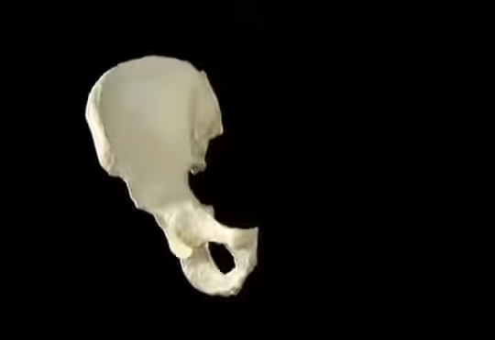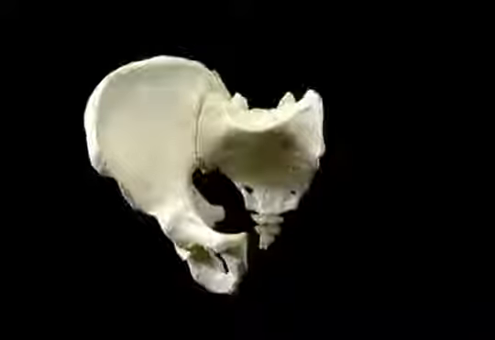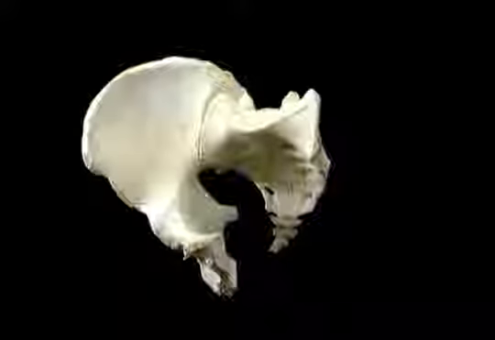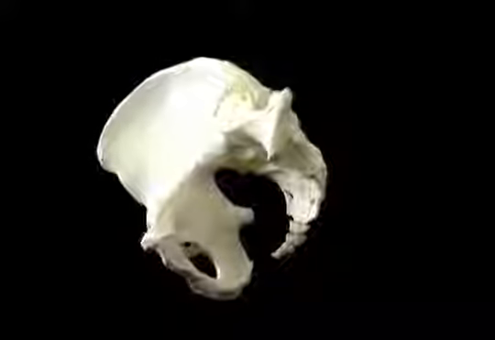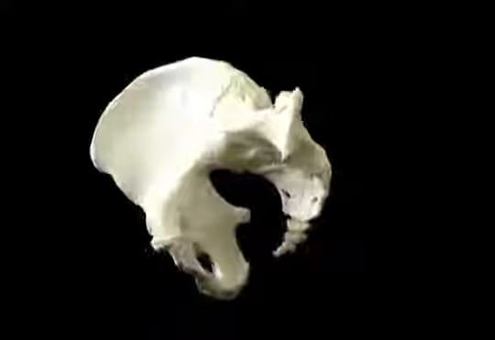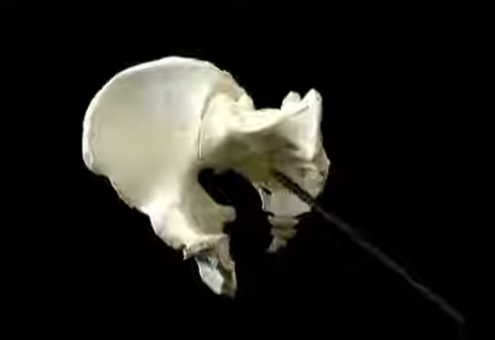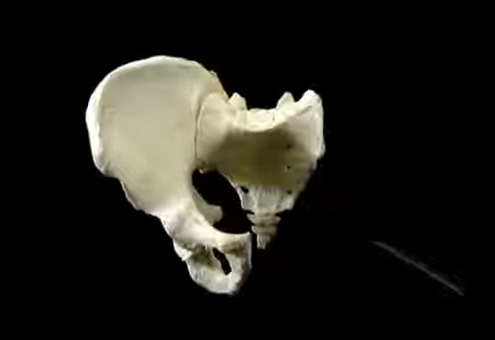Now that we've looked at the hip bone, let's bring the sacrum back into the picture. We're looking at the bones as they'd be in the upright standing position, and it's perhaps surprising to see the angle at which the sacrum lies. Its pelvic surface is more nearly horizontal than vertical.